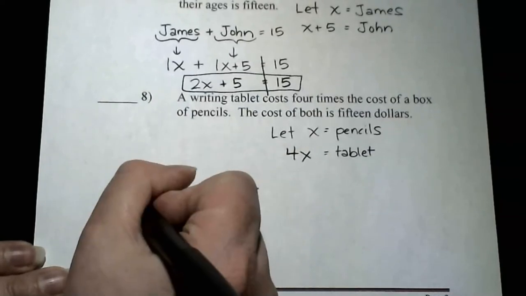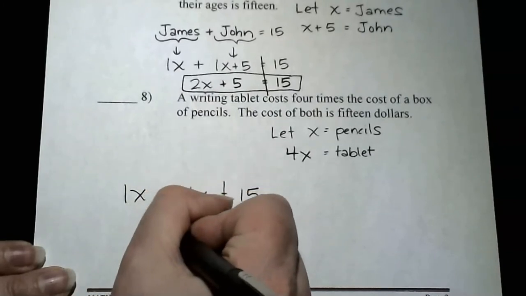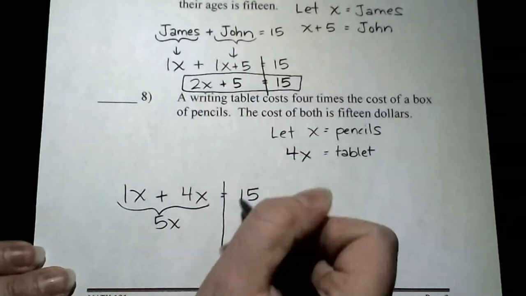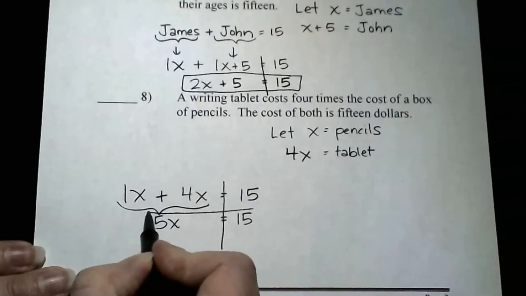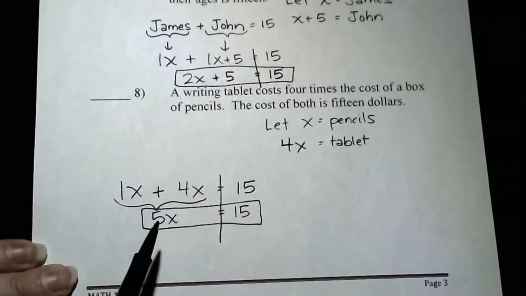So this is a 1x. 1x plus 4x is 5x. These two combined equals 15. There's my final equation for that one, and that is choice C.